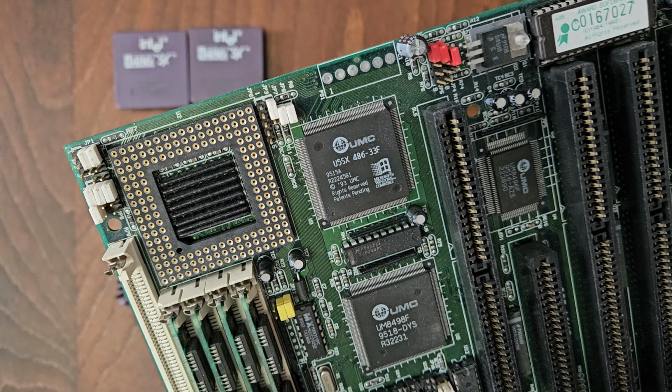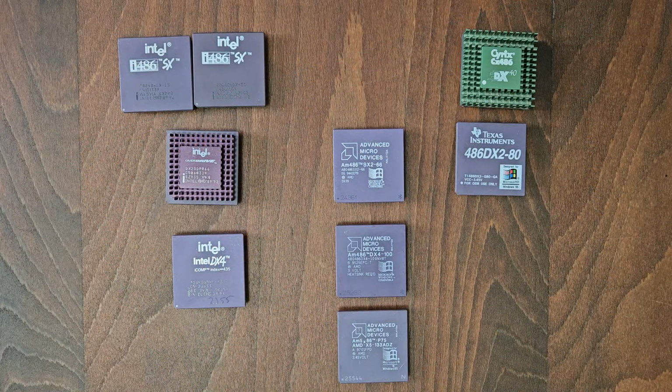Until now, I haven't mentioned that on top of the different variants, so DX, DX4, SX, whatsoever, there was an additional differentiator between the CPUs. The older variants used 5V as supply voltage, while the newer ones required something around 3.3 volts.